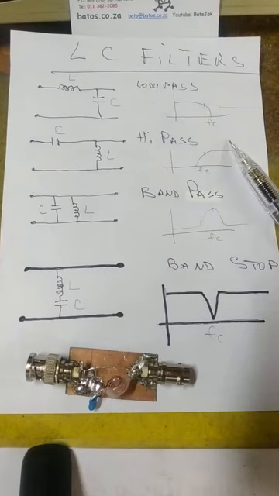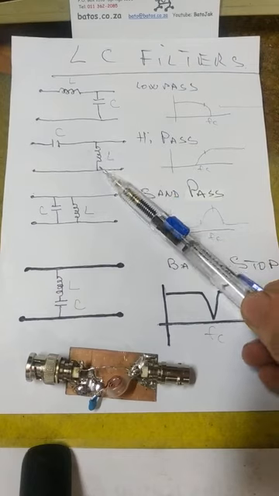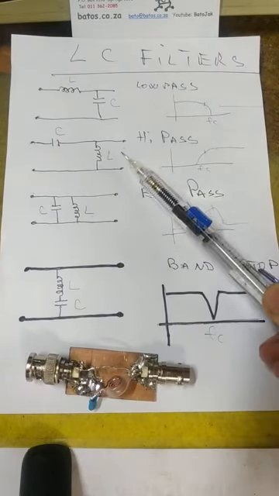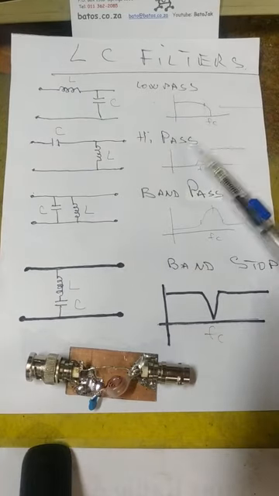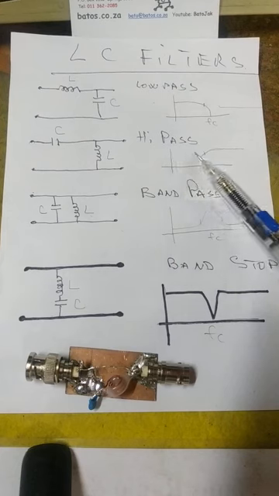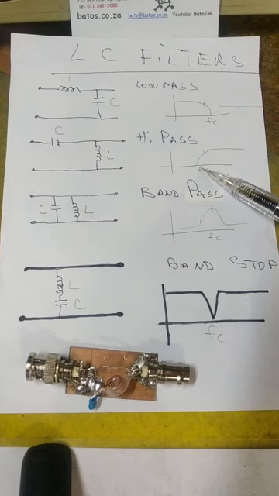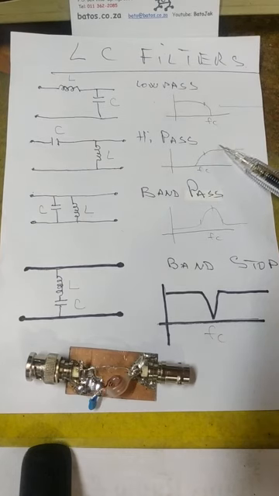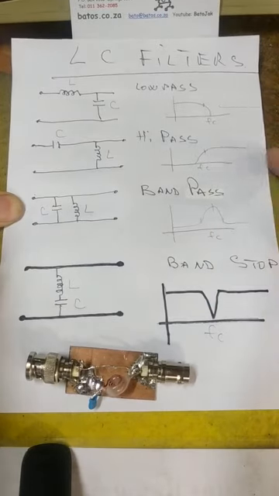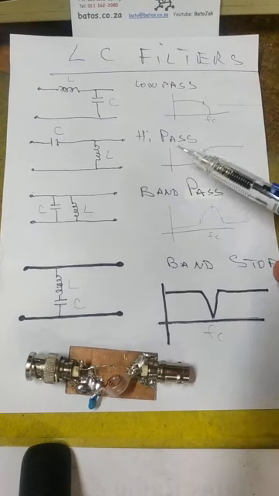Then you get the high pass filter, which consists of the capacitor and the inductor. Of course, that's our input, that's our output of the filter. And that is called the high pass filter. Now, high pass filter, you can see over here, it's not passing anything below the cutoff frequency. And where it's minus 3, it starts actually passing. So from here onwards, it will pass all the frequencies. And below the FC, it will attenuate them.